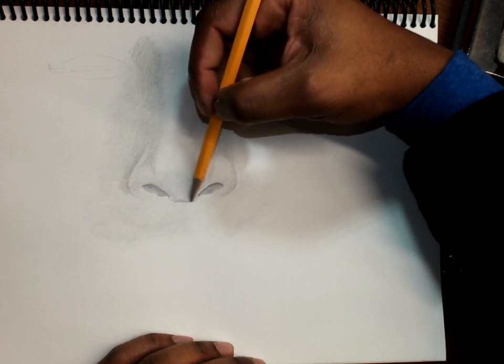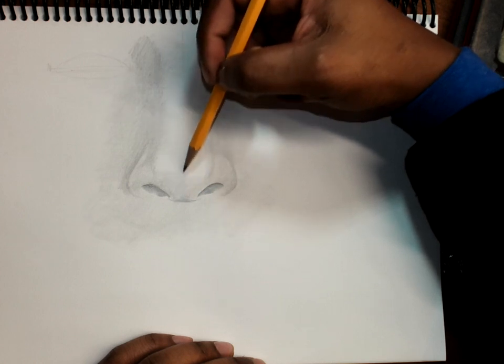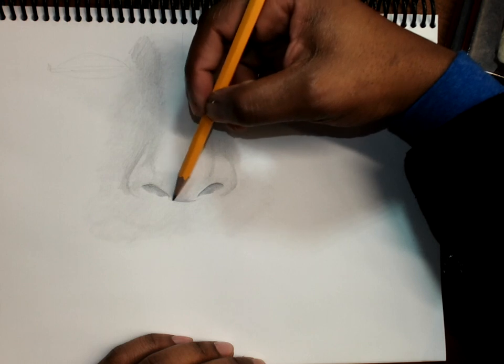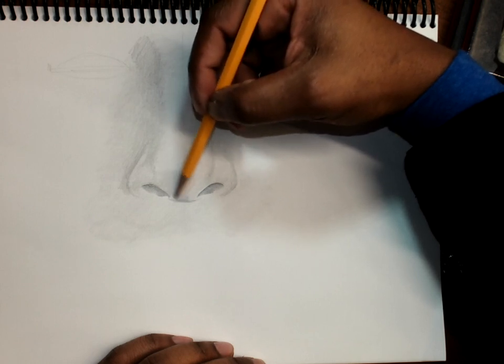So as that shadow comes from here and rises out to the point where the light source hits, it does transition to a lighter value. So I'm going to put a little bit of shadow down here and let it fade up.